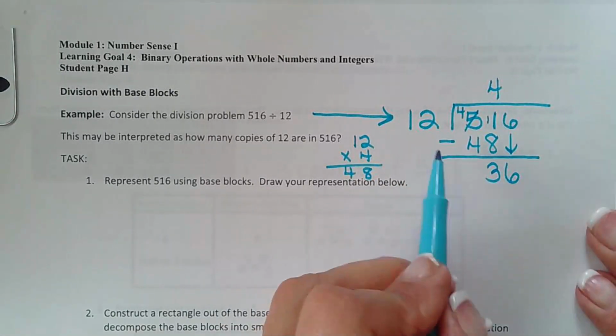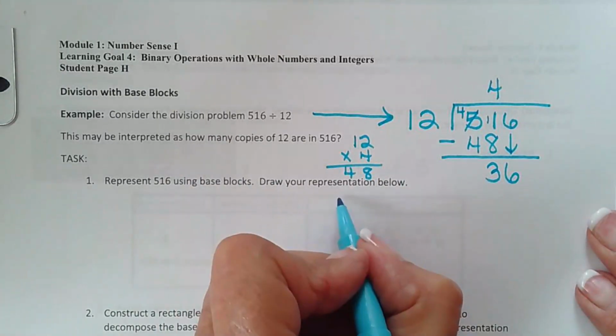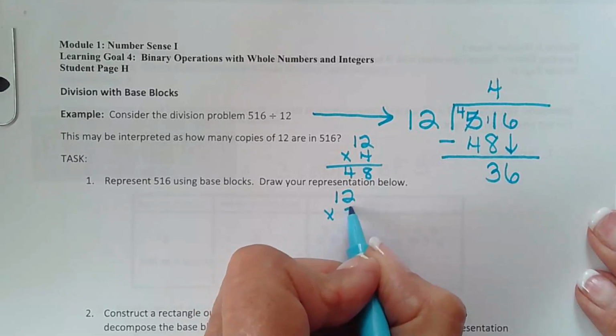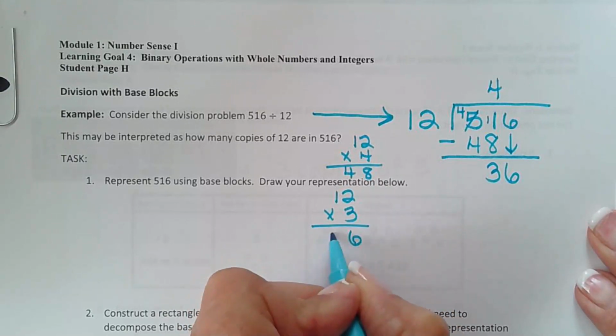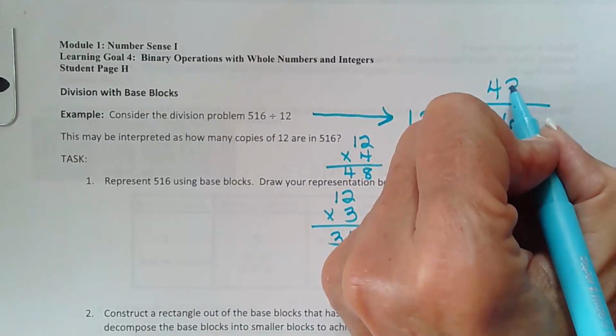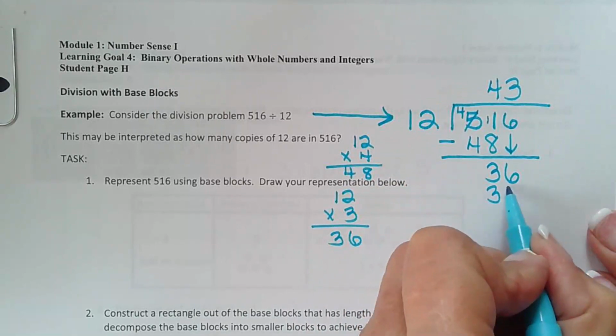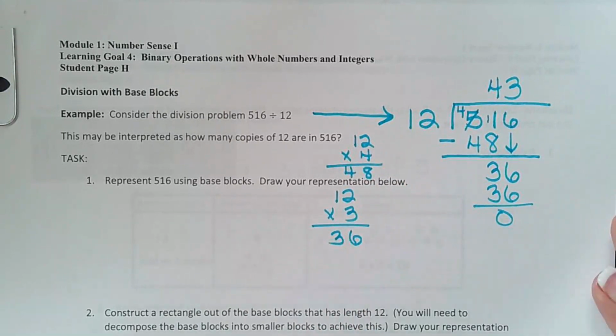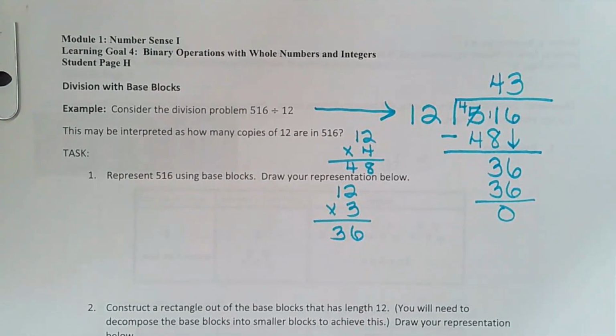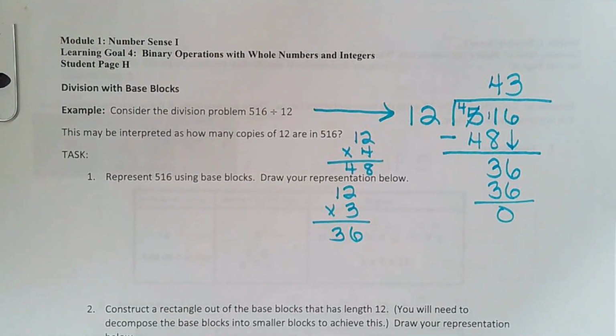And then 12 into 36, 12 times 3 is 36. And we get a remainder of 0. And remember what we just learned on the lesson before this. You can check division by multiplying.